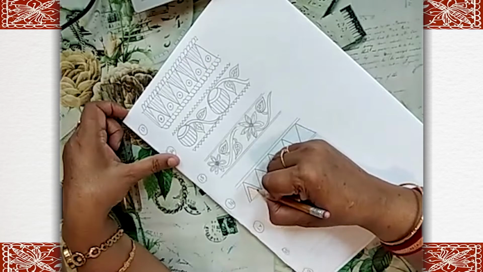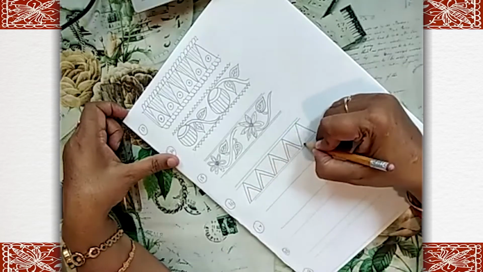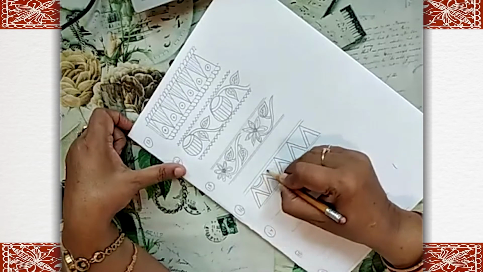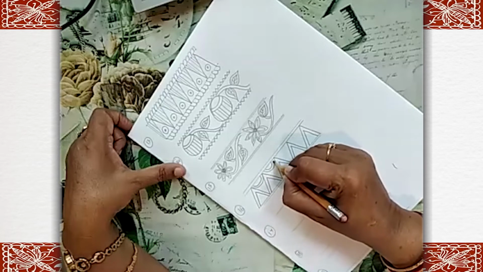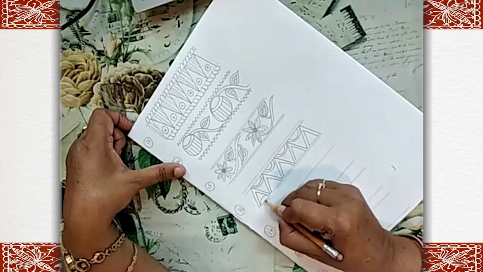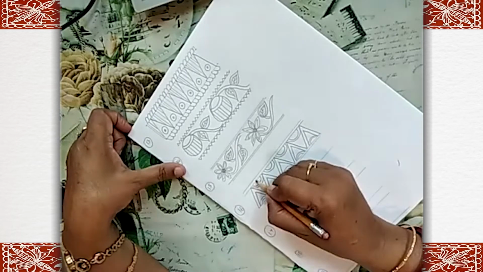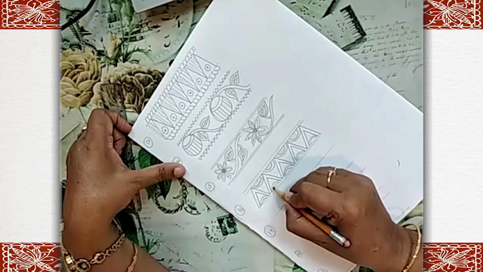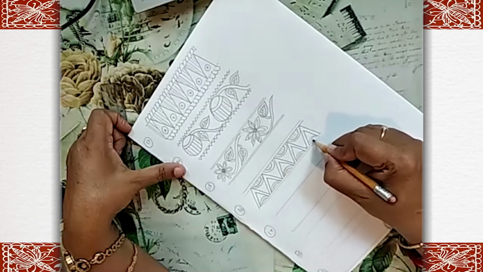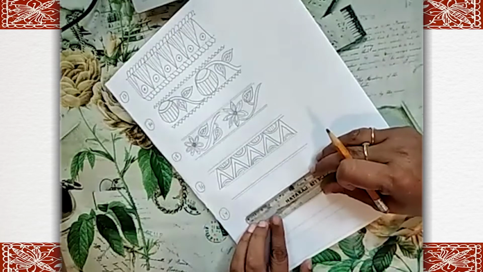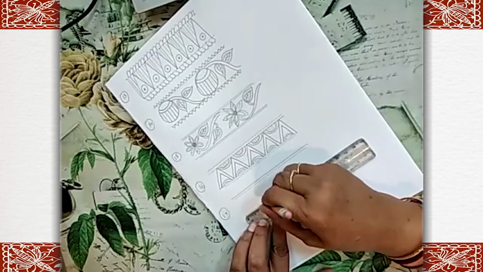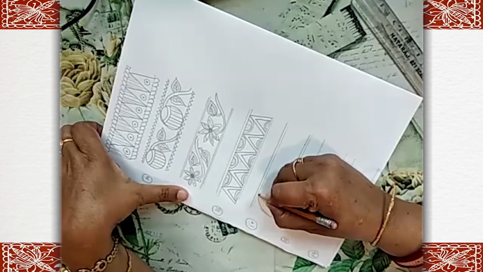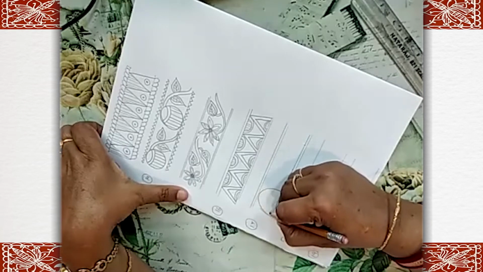Okay, in this first we are showing the double line. Now here semicircle. Here also semicircle. Next one is a lotus design. We'll mark 3 centimeter so that we know one lotus is coming in these 3 centimeter only.